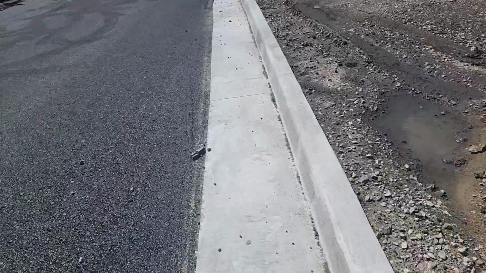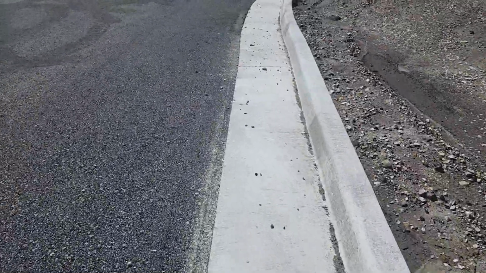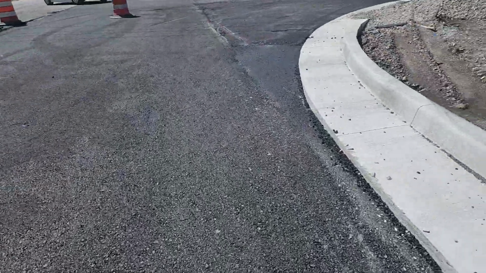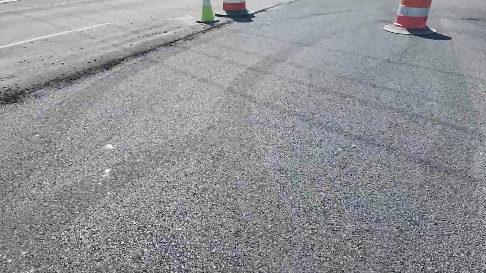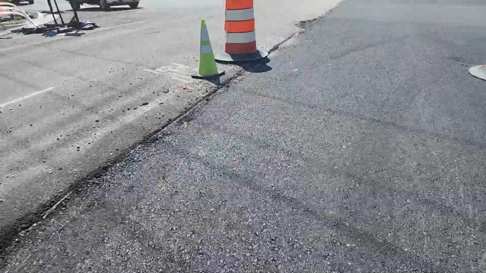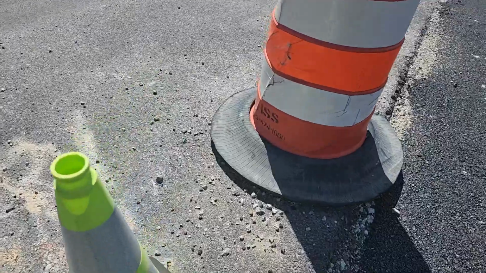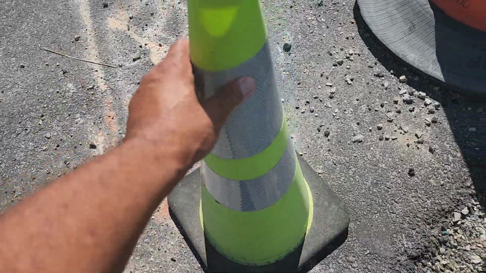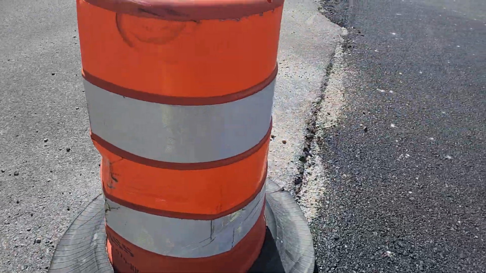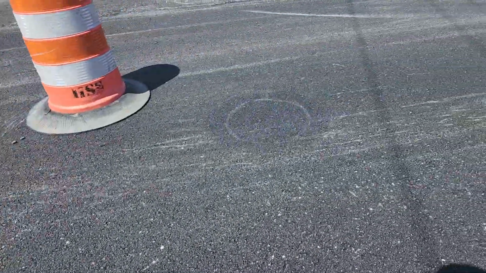Now, besides these barrels, I'm going to show you some cones. Here's something else that is used out here. Now, most of these cones are orange. These are yellow, and they have reflective tape on them, as I checked them. And these barrels also have reflective tape on them.